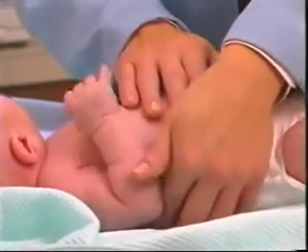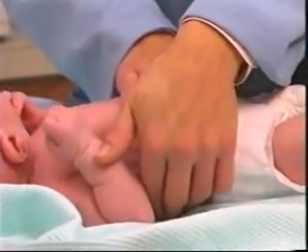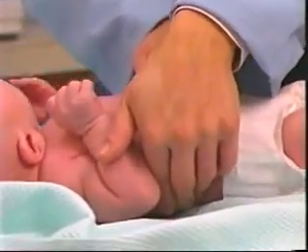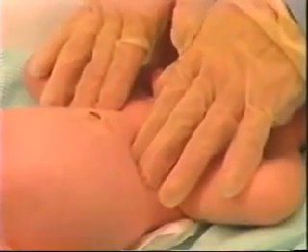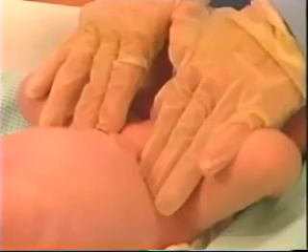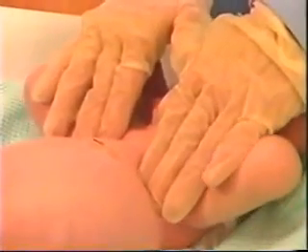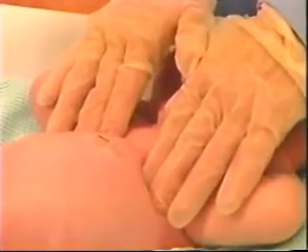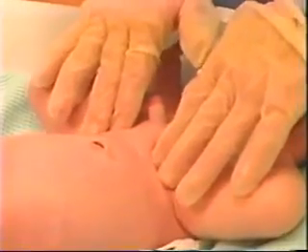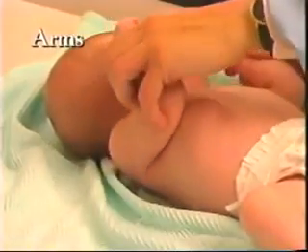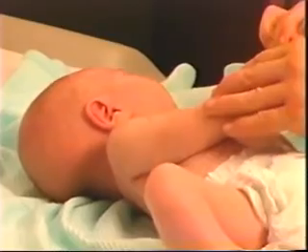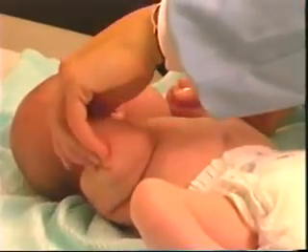Next, place one hand under the neonate's flank and press down with the other hand to palpate the kidneys. Also inspect the femoral area, which should have no bulges. Then palpate the femoral pulses and inguinal lymph nodes. Now inspect the arms and check their range of motion and muscle tone. In a full-term neonate, the arms should be well flexed and should move smoothly and symmetrically.